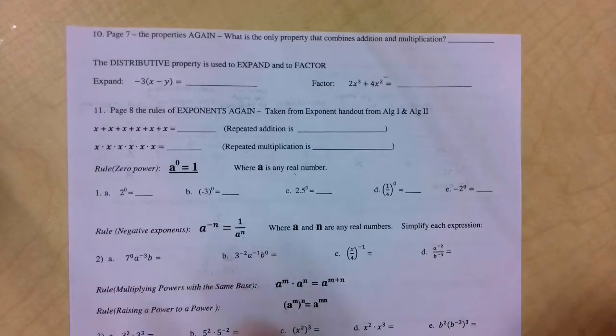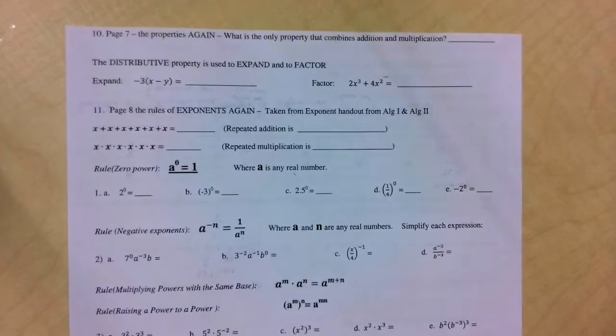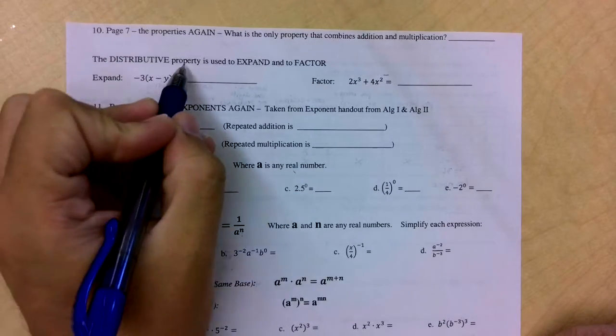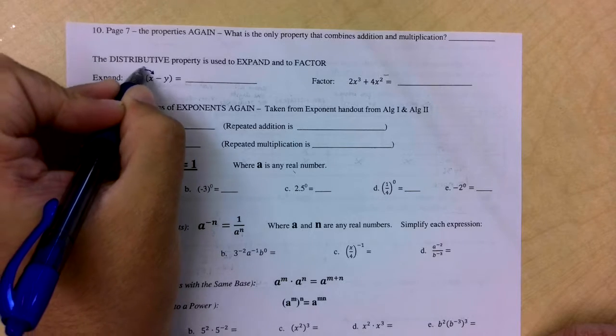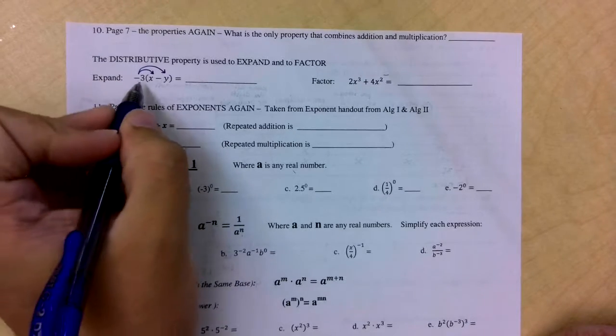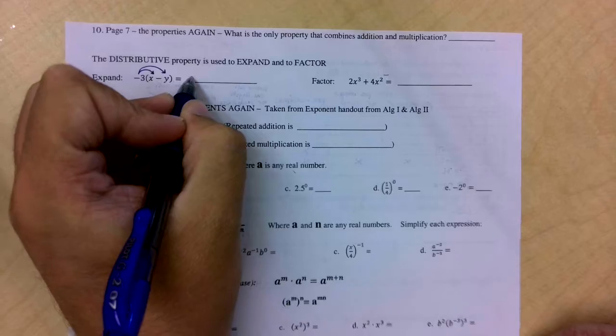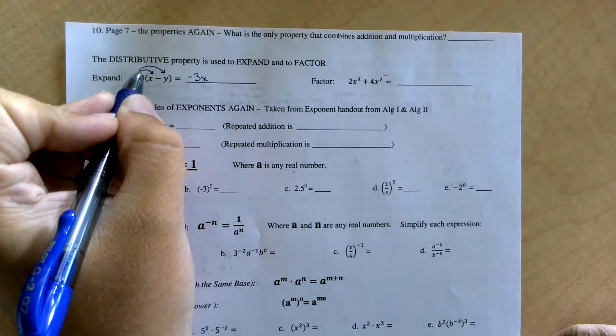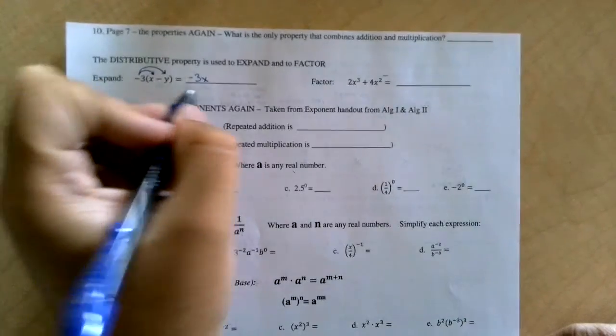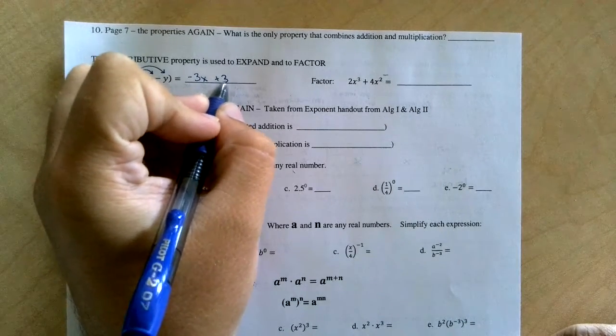All right, let's go to the back side. Other couple big things you'll need this year for pre-calc. The distributive property, for example, knowing that a number out in front of the parentheses distributes to both things inside. So negative 3 times x, negative 3x. Negative 3 times negative y becomes a positive 3y.